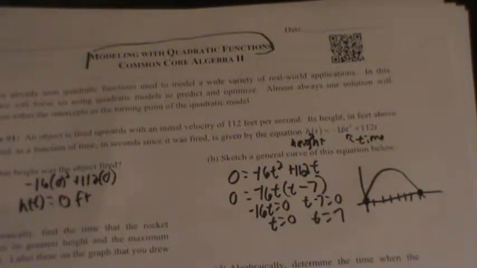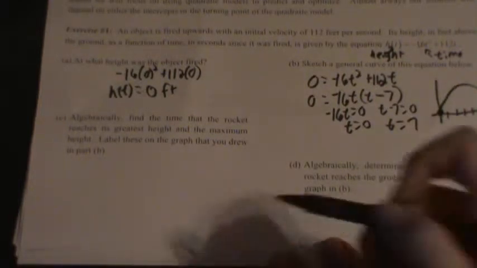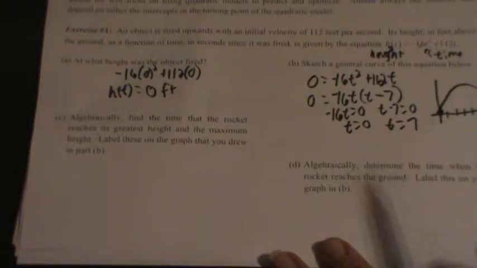So that's my graph. Now my next question says, algebraically, find the time that the rocket reaches its greatest height and the maximum height. Label these on the graph that you drew in part B. The maximum or greatest height is going to happen at our vertex. So I'd like to practice putting this equation in vertex form.